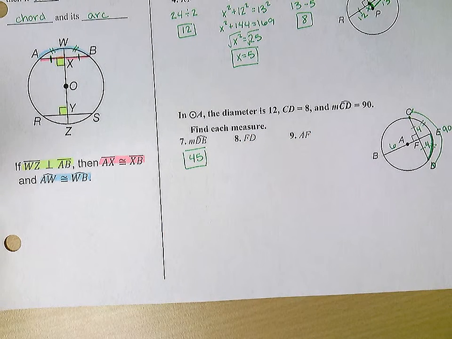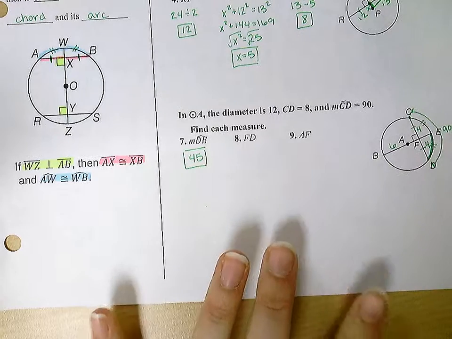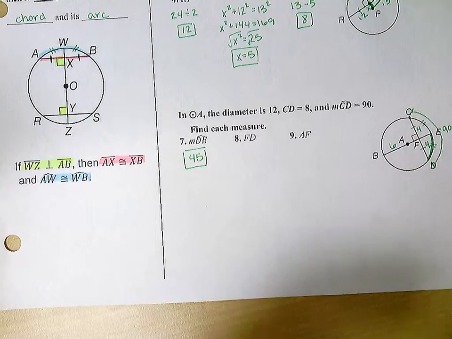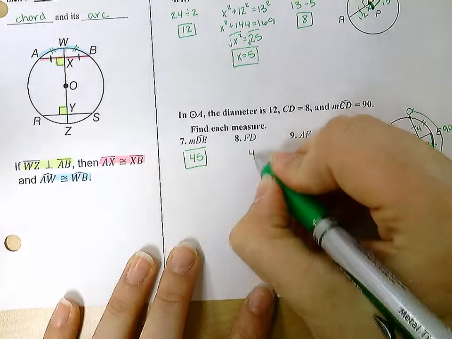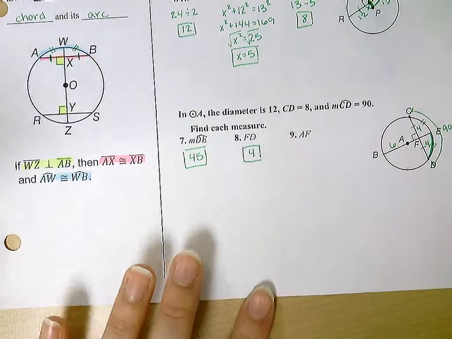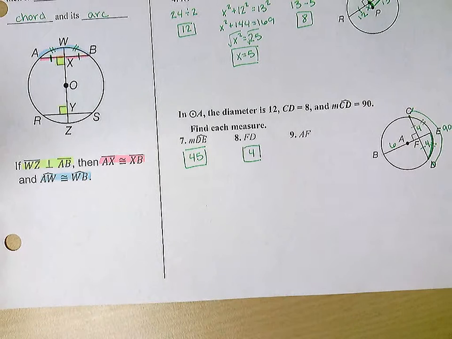Okay? Then number 8, we're finding FD. Well, because of my directions, I already labeled what FD was. Okay? That is 4. Since CD was 8, 8 divided by 2, 4.